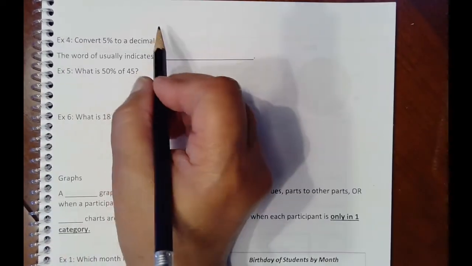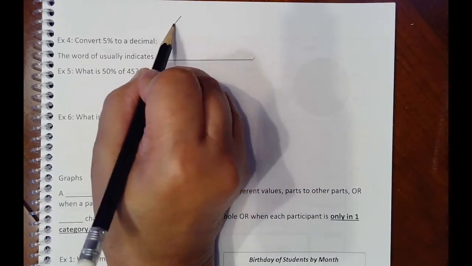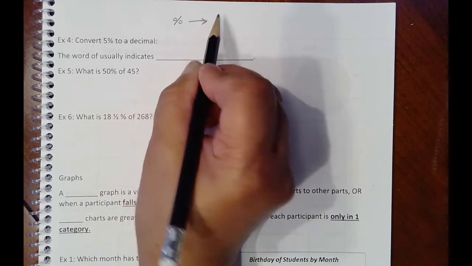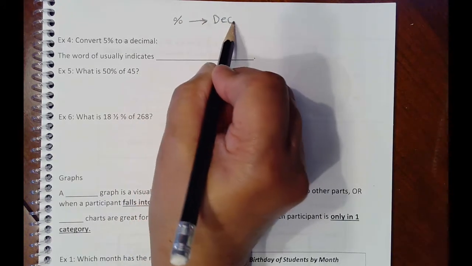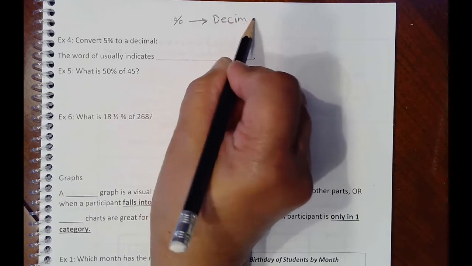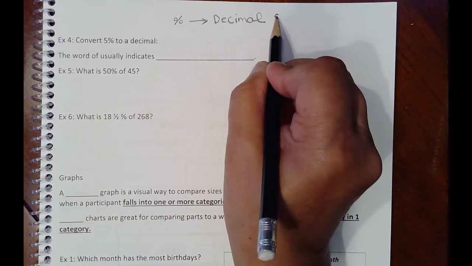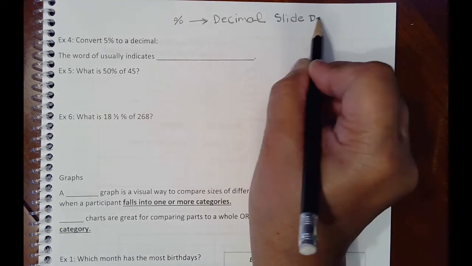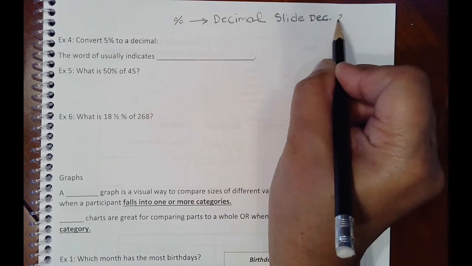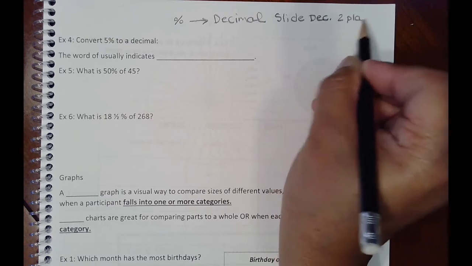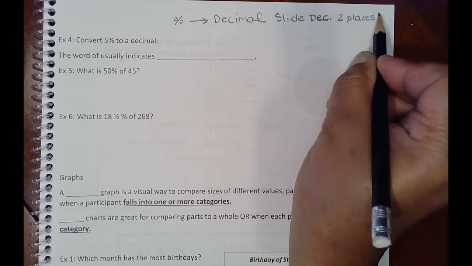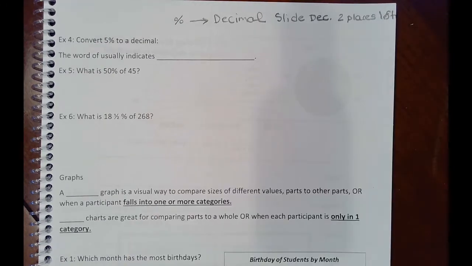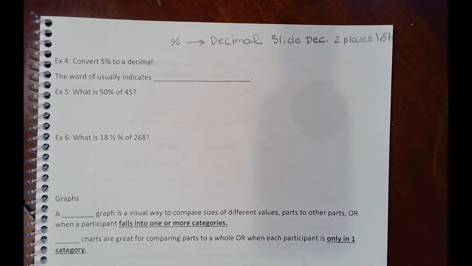So when you're starting off with a percent, not a decimal, and you're trying to go back to a decimal, you are going to slide the decimal 2 places to the left, which is actually the same thing as dividing by 100. I think it's just easier to slide the decimal.